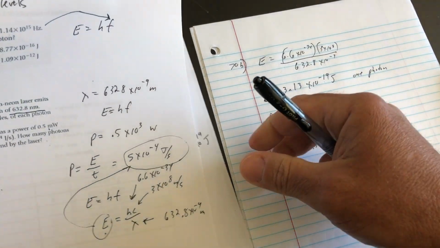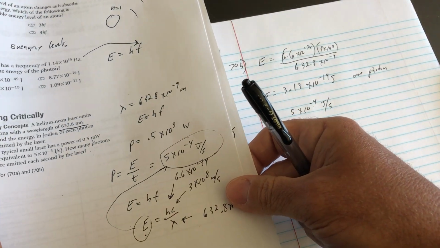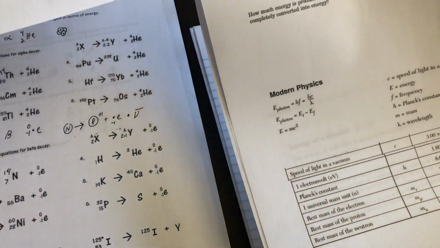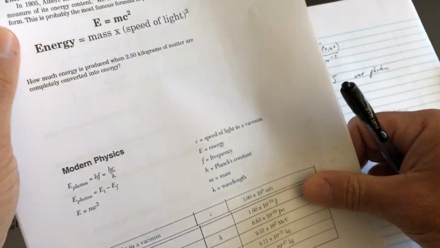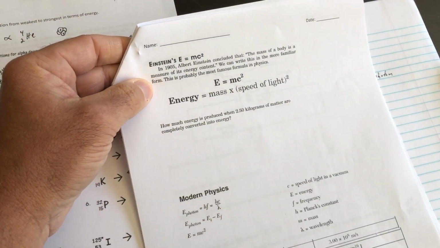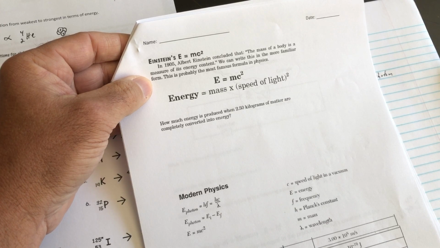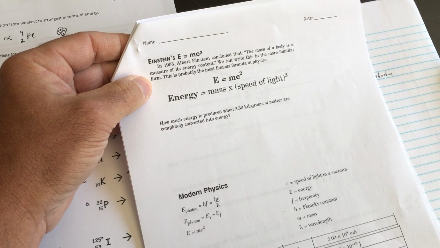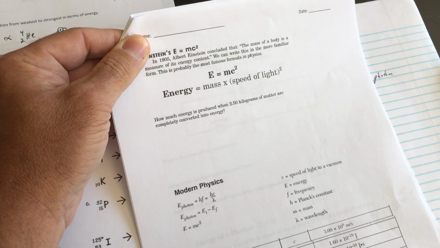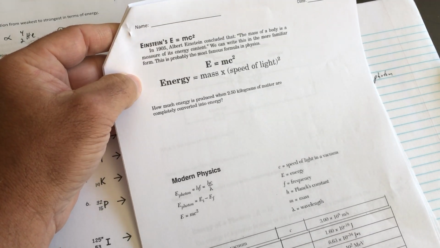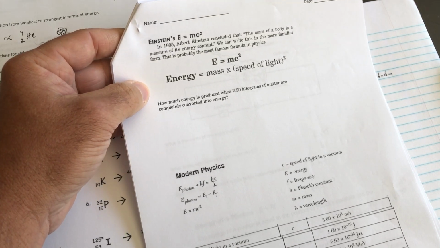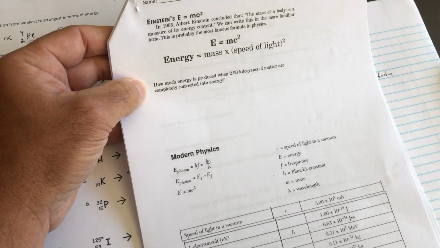All right, well, we did that one together, so you can just follow my math there. It was a little bit involved. And then on to the last page. In 1905, Albert Einstein concluded that the mass of a body is a measure of its energy content. We can write this in the more familiar form. This is probably the most famous formula in physics, E equals mc squared. Energy is mass times the speed of light squared.